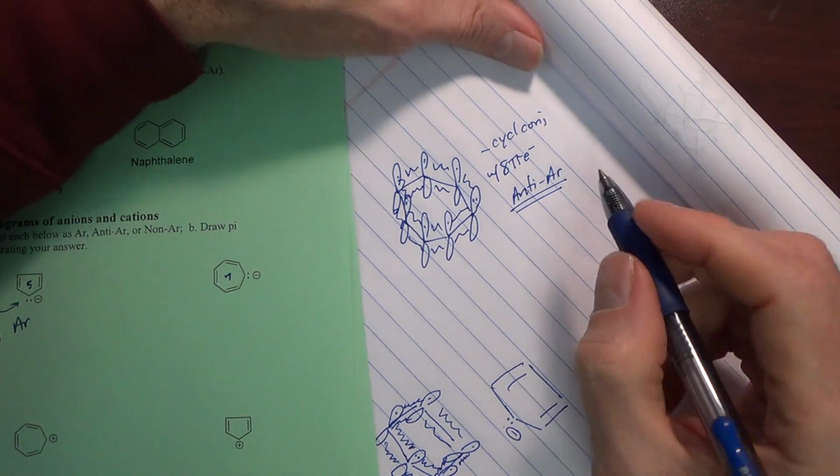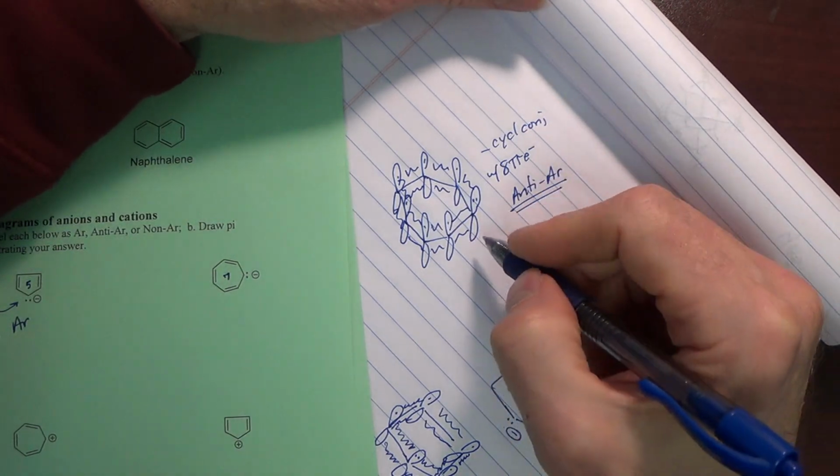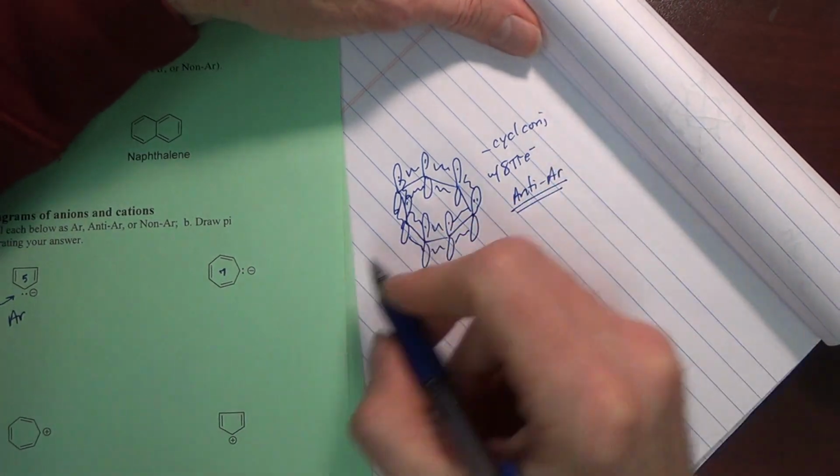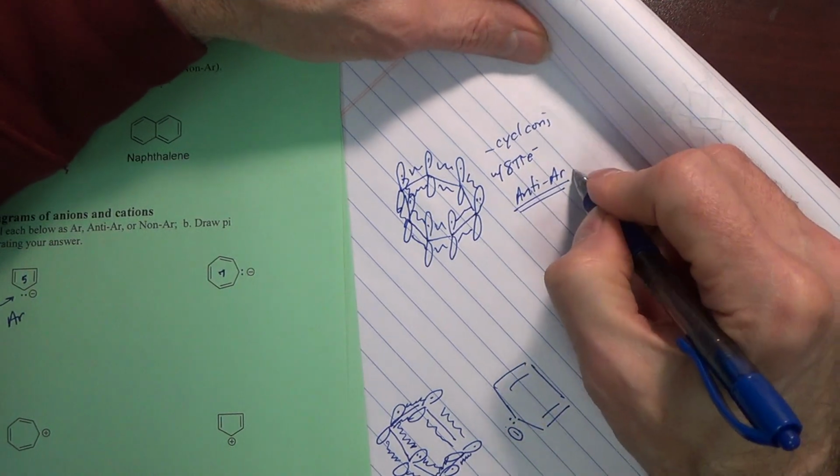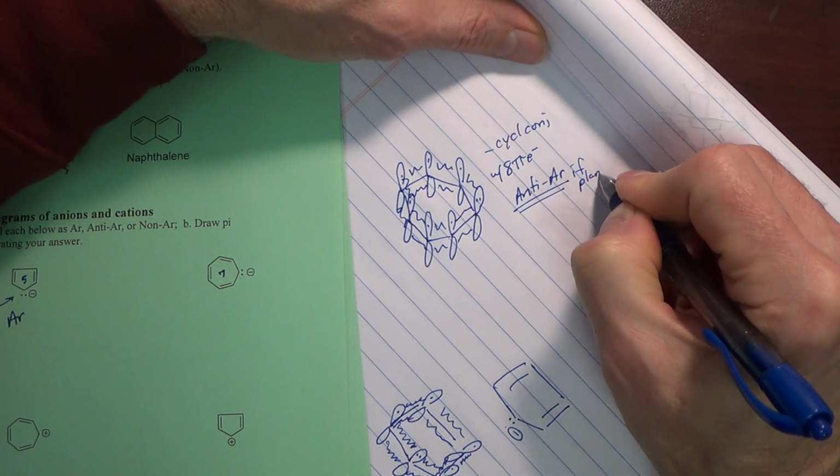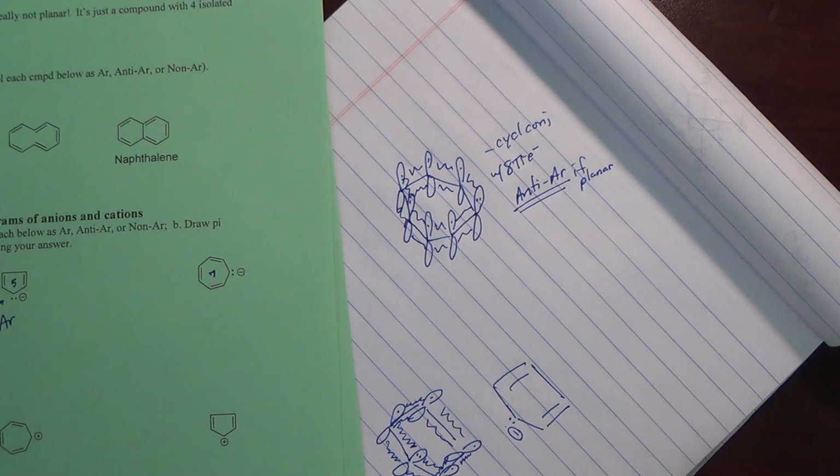Okay? And indeed, that's probably what it does. It's only anti-aromatic if planar.